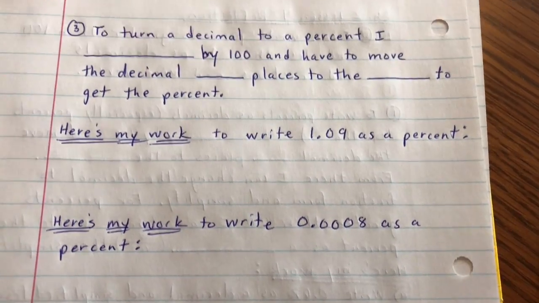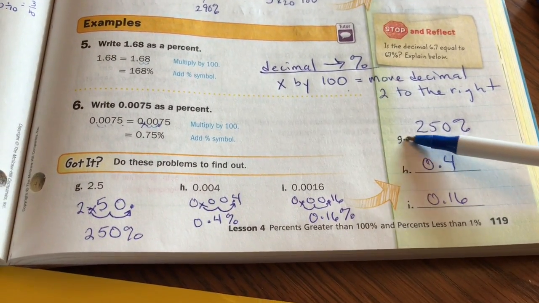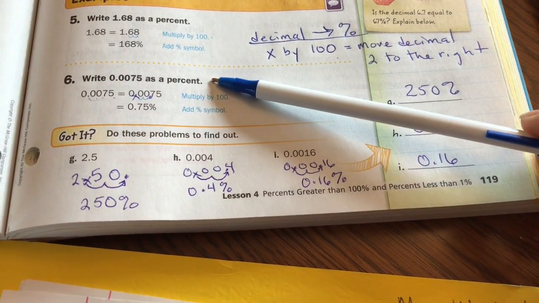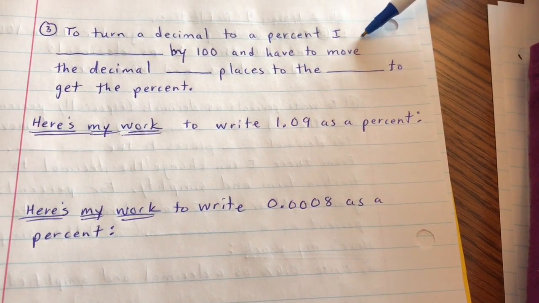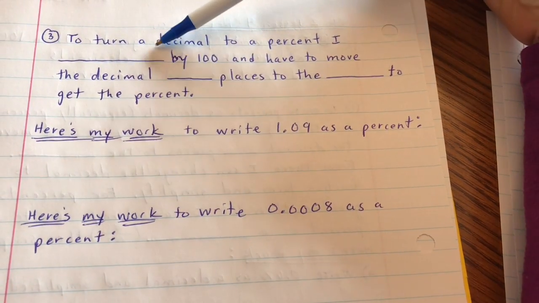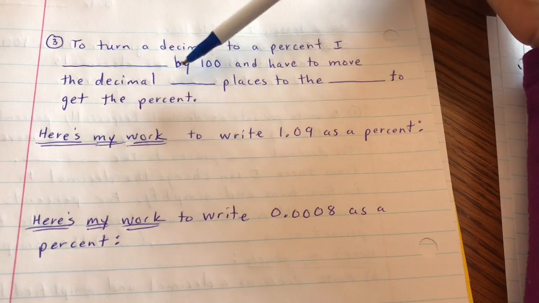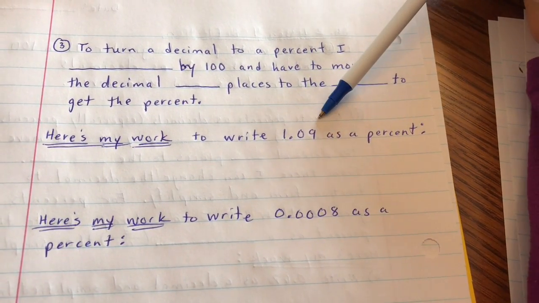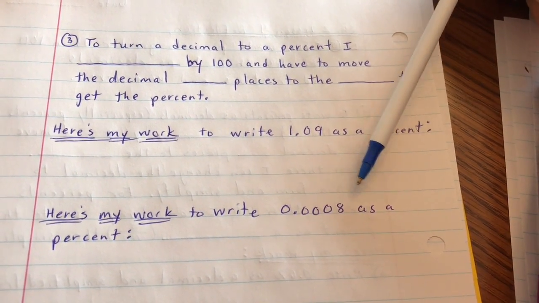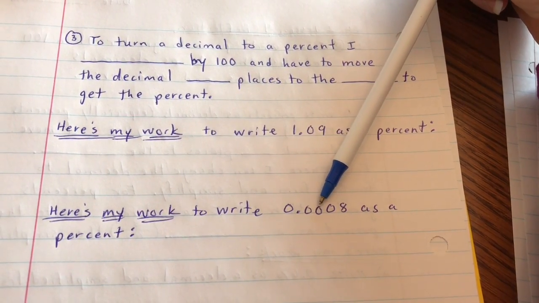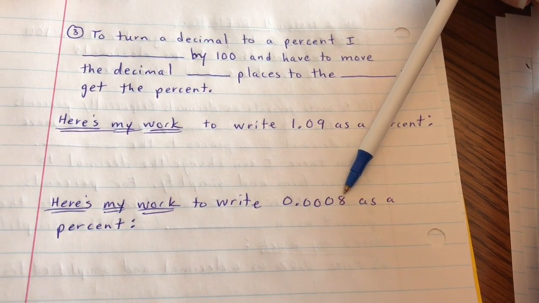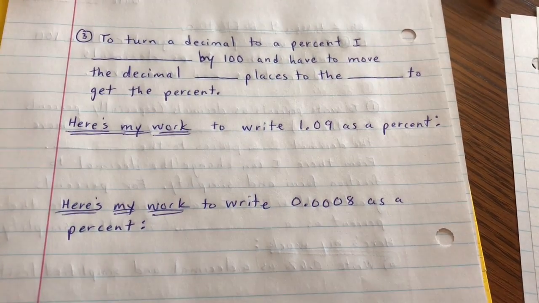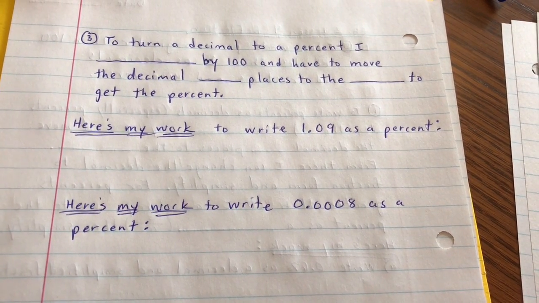Number 3. Number 3 correlates with examples 5 and 6, where you're writing decimals as percents and you have to do the move the decimal method. So number 3, to turn a decimal to a percent, I blank by 100. Are you multiplying or dividing? And I have to move the decimal how many places to the left or the right to get the percent? Show your work to write 1.09 as a percent and then 0.0008 as a percent. Notice that's in the 10,000ths place. Okay, after your reflection, make sure the teacher sees it and do the learning objective check-in for learning objective, I think this is D.